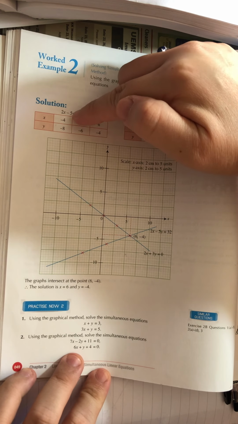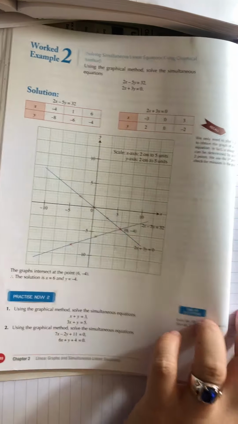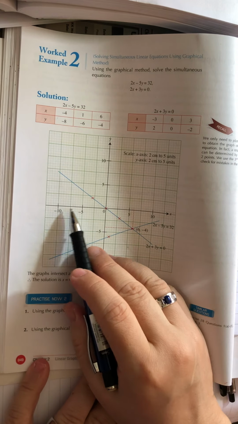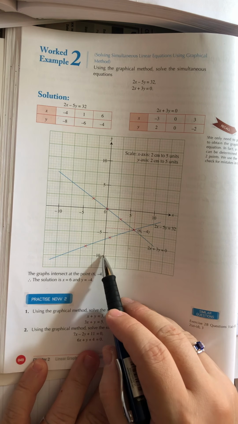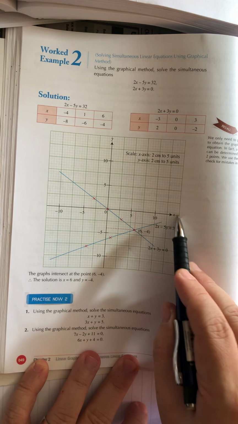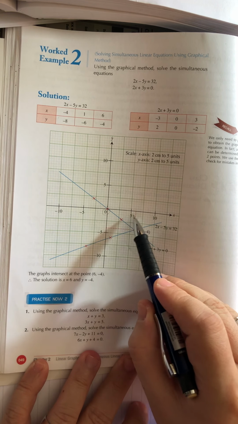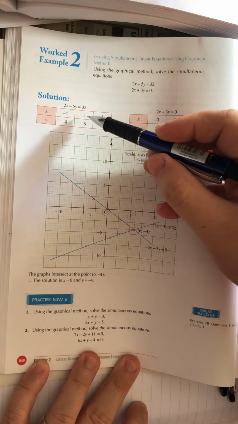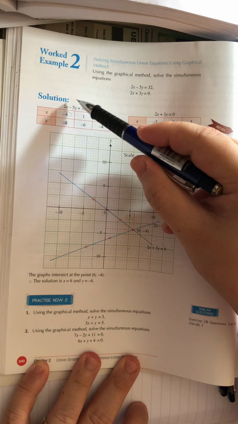Many of you are still quite confused how I get all these numbers. As mentioned, you can choose any number that you see on your scale here. For example, the question asked me to draw from minus 10 to 10, from minus 10 to 10 for the y-axis. I can choose any x value that I see here. So most of the time, I like to choose 0. And I can choose 5, I can choose minus 5, up to me. But for this particular example in your textbook, they have chosen minus 4. So they put x equals minus 4 inside here.